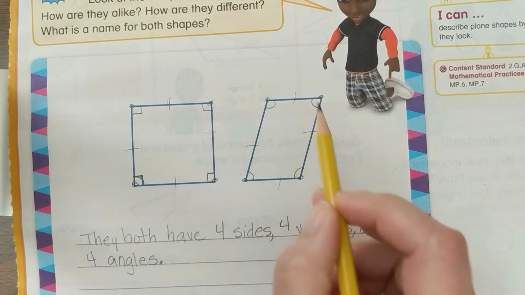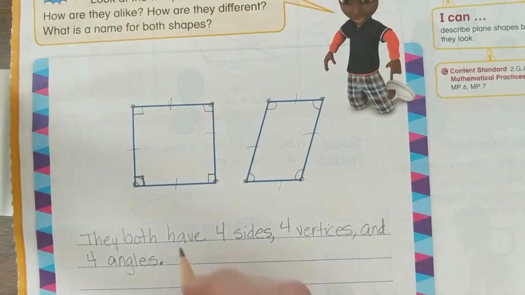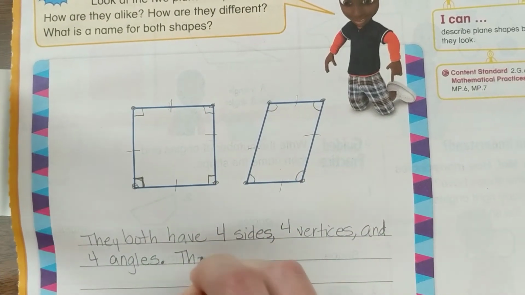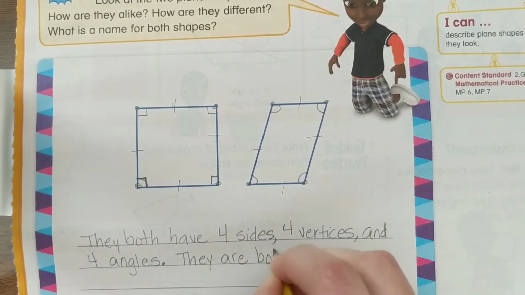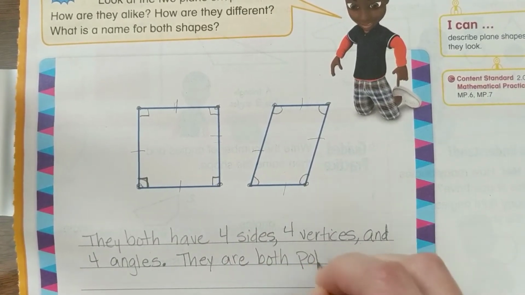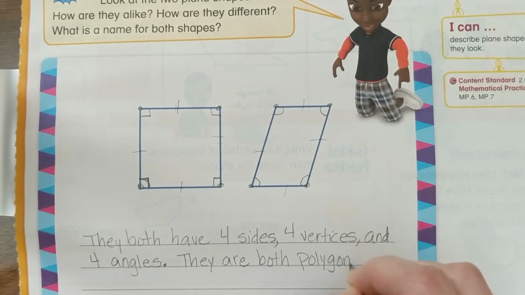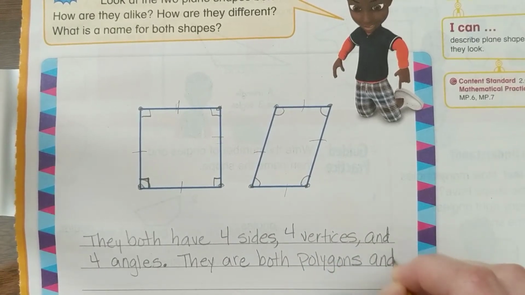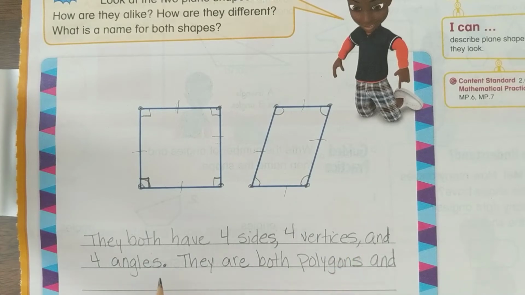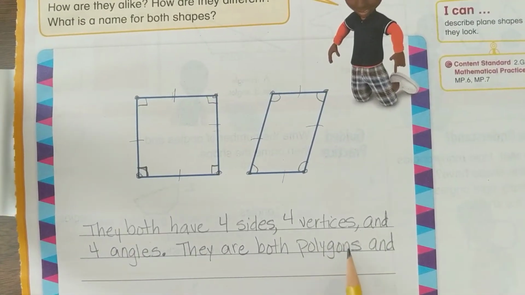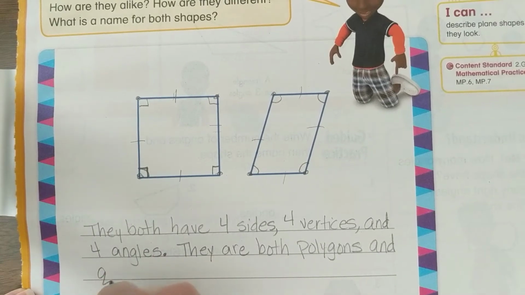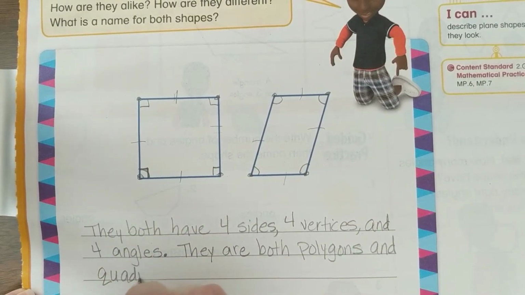Okay, they are both closed shapes, so they are called polygons. They are both polygons, and since they have 4 sides, 4 vertices, and 4 angles, they're called, besides polygons, quadrilaterals.